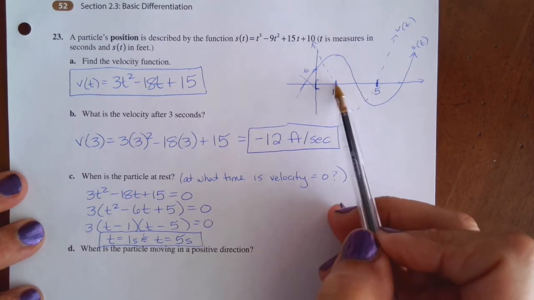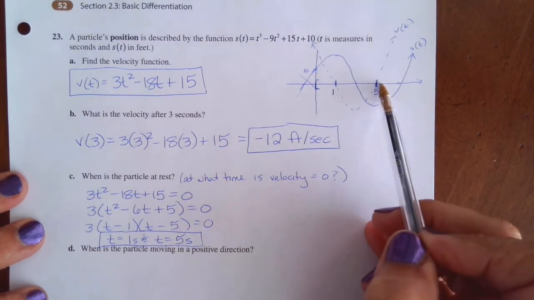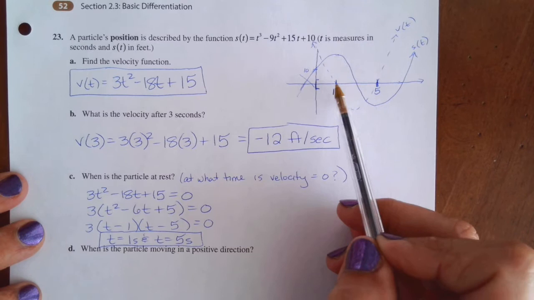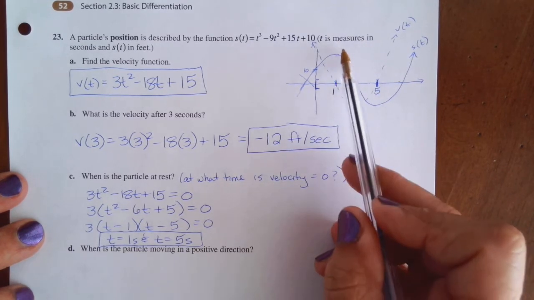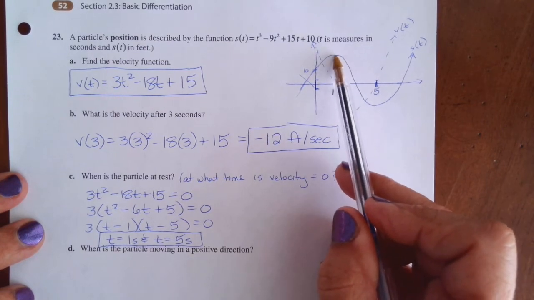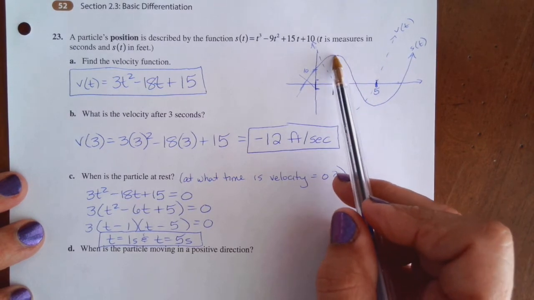So my position at 1 second is way up here. Okay. My position at 5 seconds is way down here. But the speed at 1 and 5 seconds, I was not moving. Tangent is 0. I was not moving. Maybe there was a light. Maybe I was making that U-turn to go back home. Okay. So right here, I stopped.